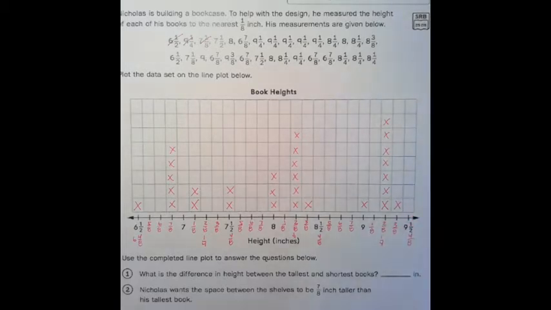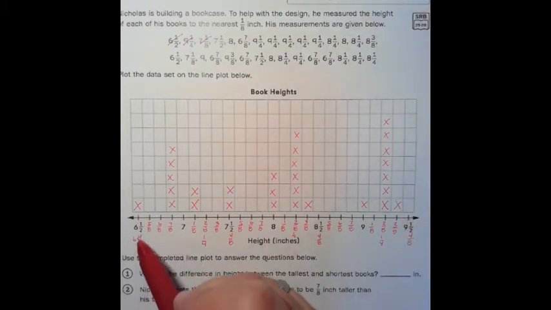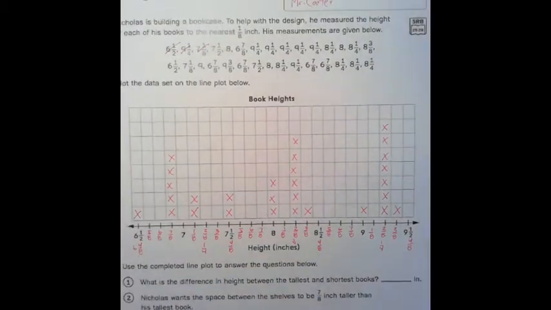So now what we're going to do is answer our questions to go along with this line plot. What is the difference in height between the tallest and shortest books? Our tallest book is 9 and 3/8, and our shortest book is 6.5 or 6 and 4/8.